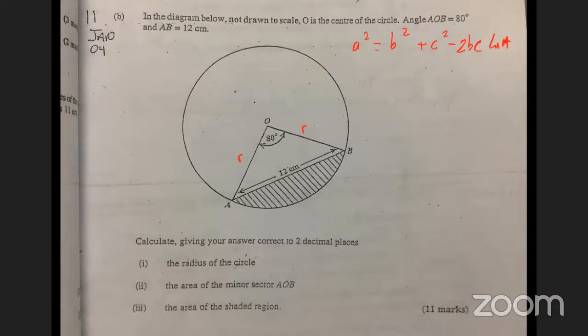A is 12, small a is 12. B and C is R. Right?